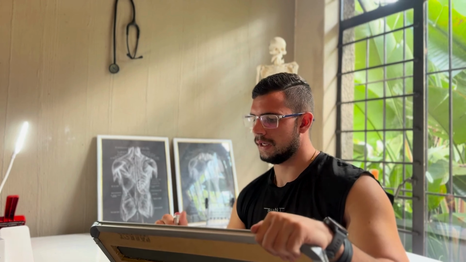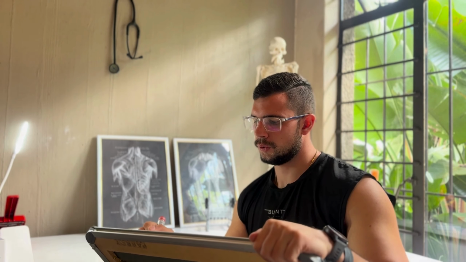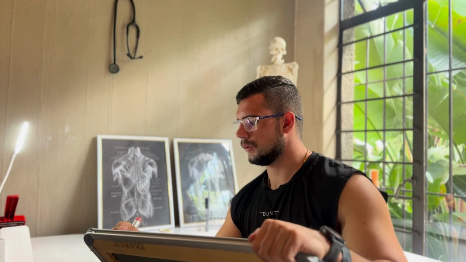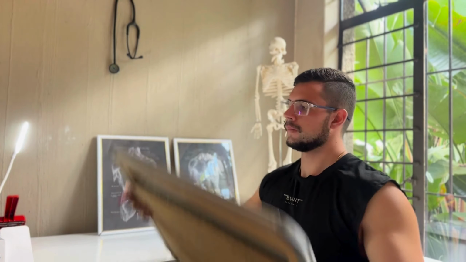I am going to break it up into different components. So we're going to look at the exercise itself, we're going to look at the movements involved, we're going to look at the muscles involved, we're going to look at what injuries, conditions, or sport you can use them for, and then what progression or regression looks like.